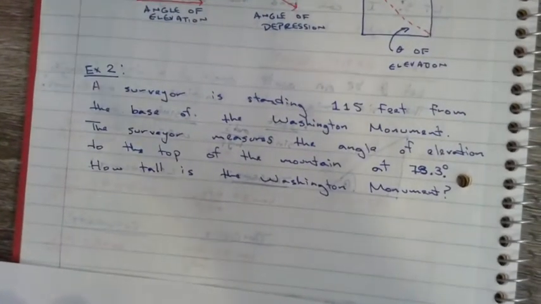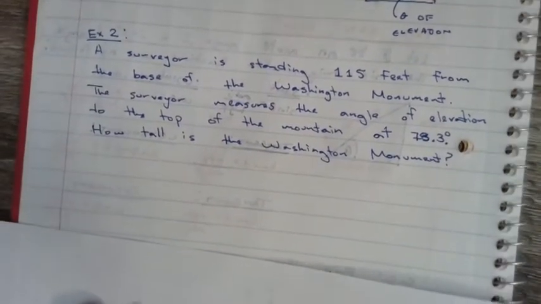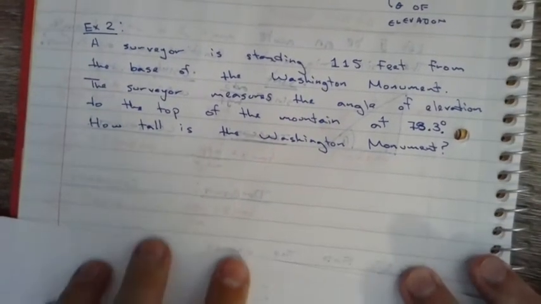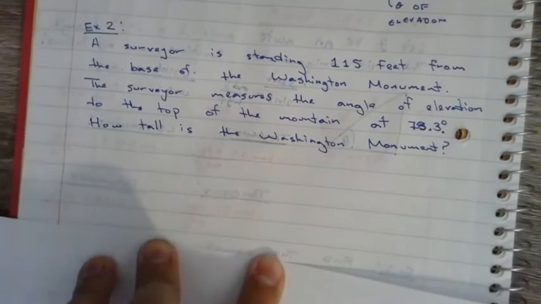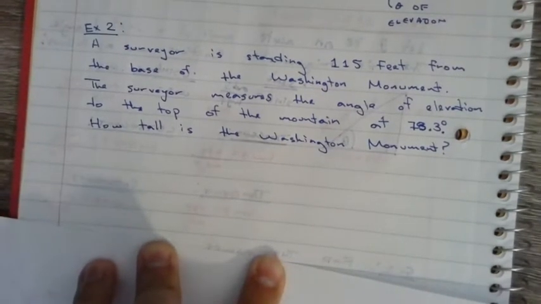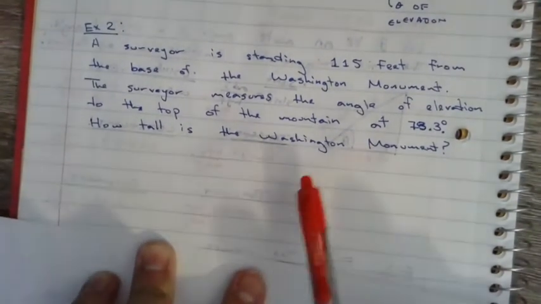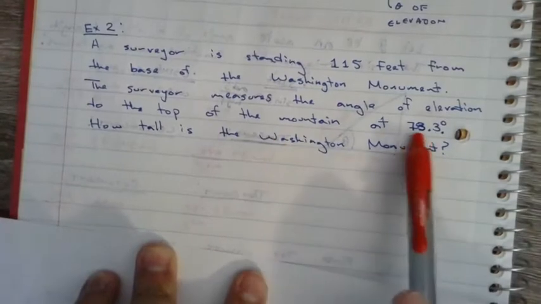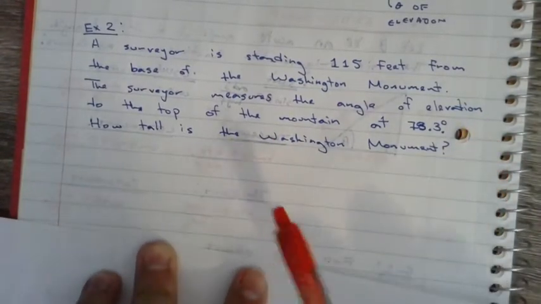Go ahead and write this example down. I will give you a couple minutes to write down example number 2, and then we'll proceed from there. Example number 2: a surveyor is standing 115 feet from the base of the Washington Monument. The surveyor measures the angle of elevation to the top of the mountain at 78.3 degrees. How tall is the Washington Monument?